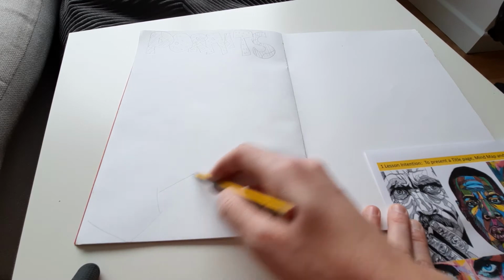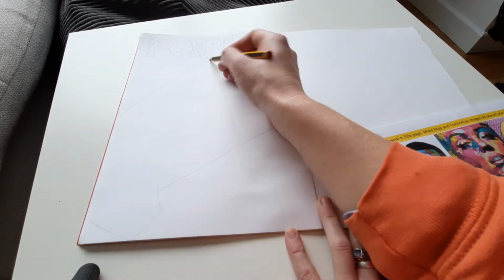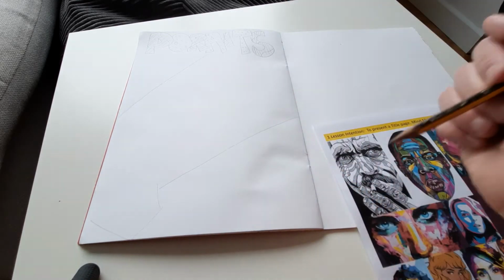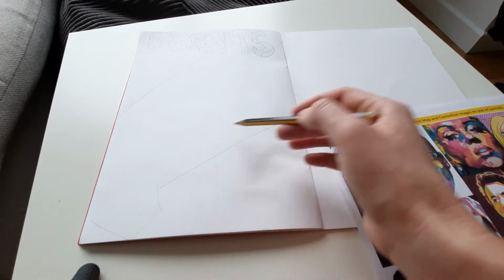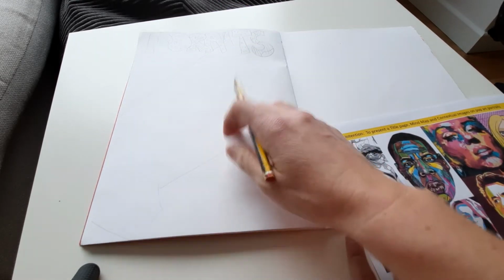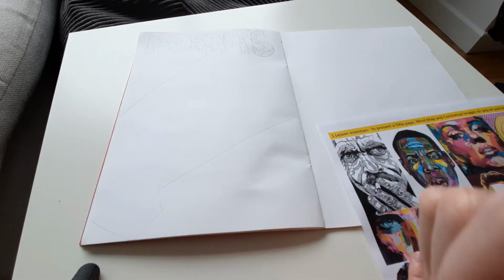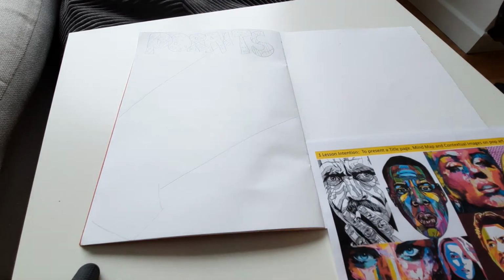Okay, just really, really roughly. And what I've got there is I've got to fit in here some writing. So this geometric shape, now I've drawn that in, could be the start of my mind map. And then I can do some writing either side. All right, so let's get a pen.